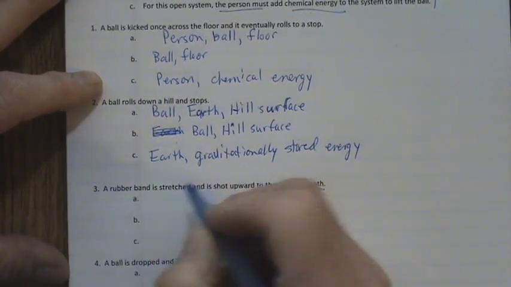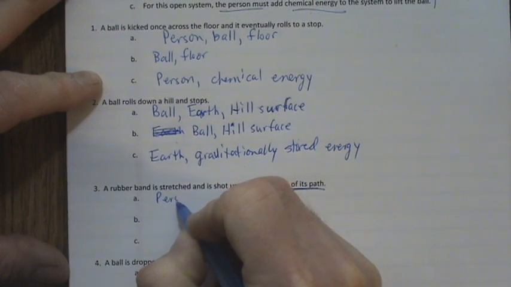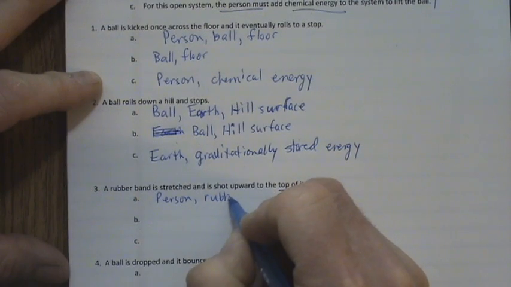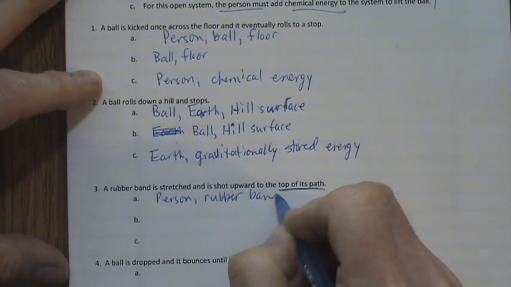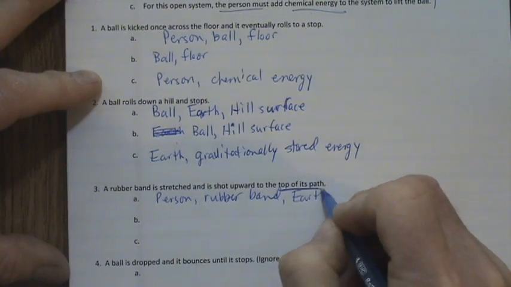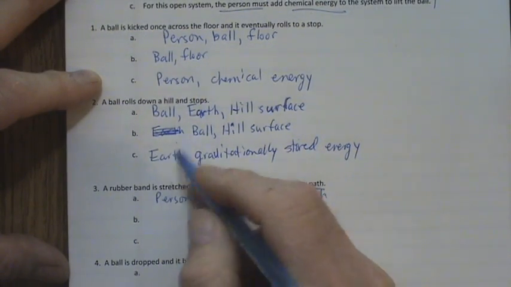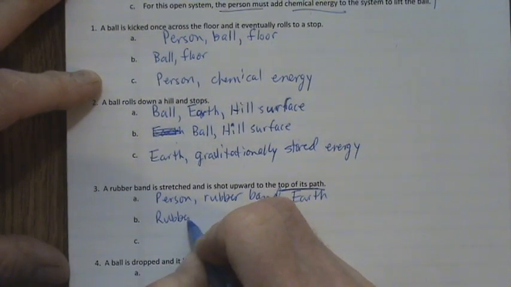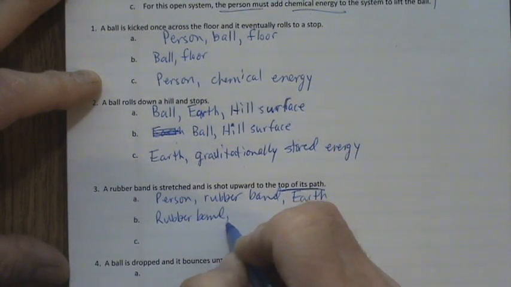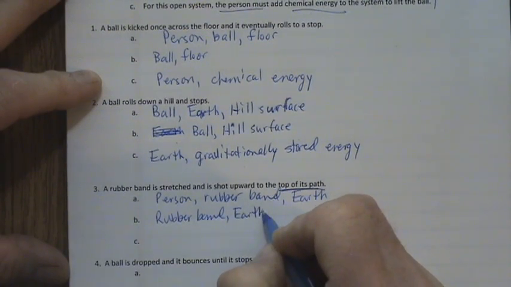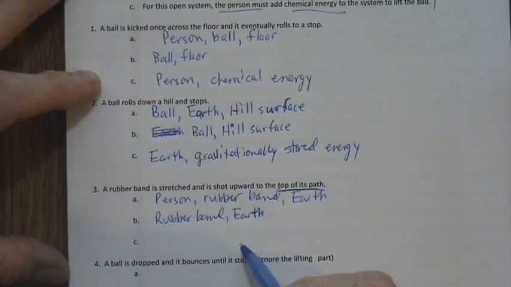Once again, if we're going to include everything, the person is going to be the person that is stretching the rubber band. We have the rubber band itself. And as I said, at the top of its path, it's got gravitationally stored energy, so we need to have the earth in there again. Just like the first couple of examples, we could pull the person out, leaving the rubber band and the earth as the system. And once again, there's definitely energy exchange going on between those, between energy storage types.